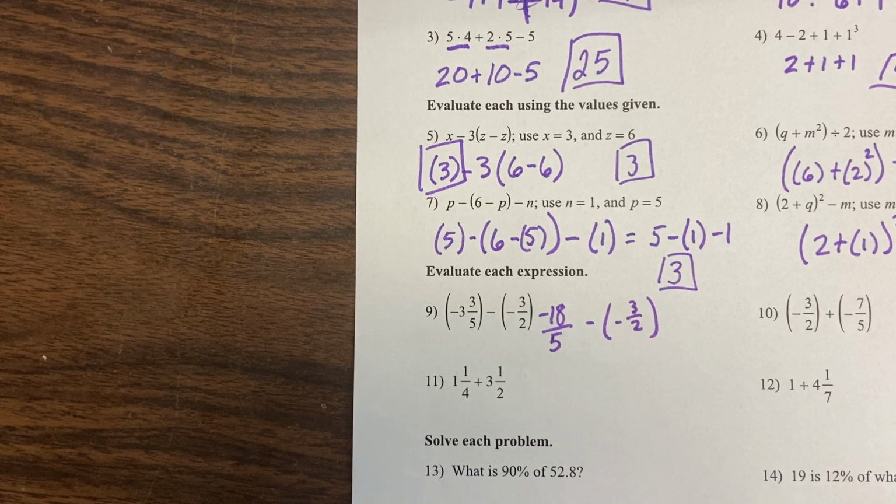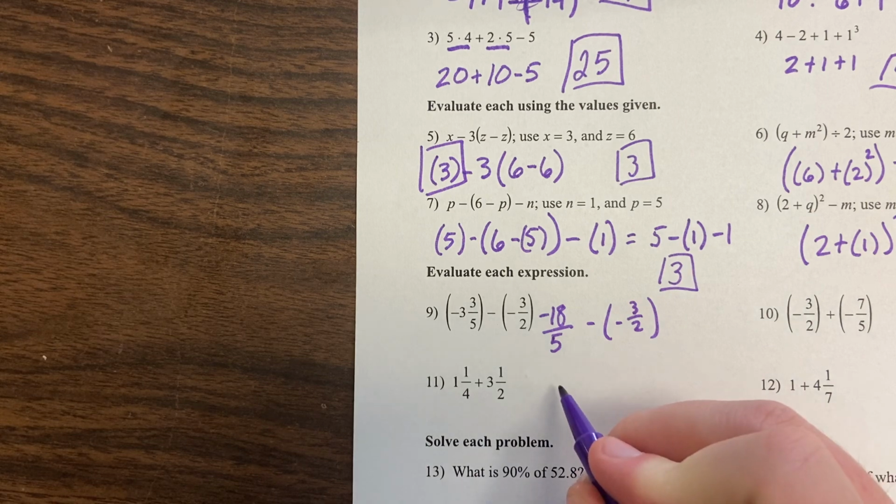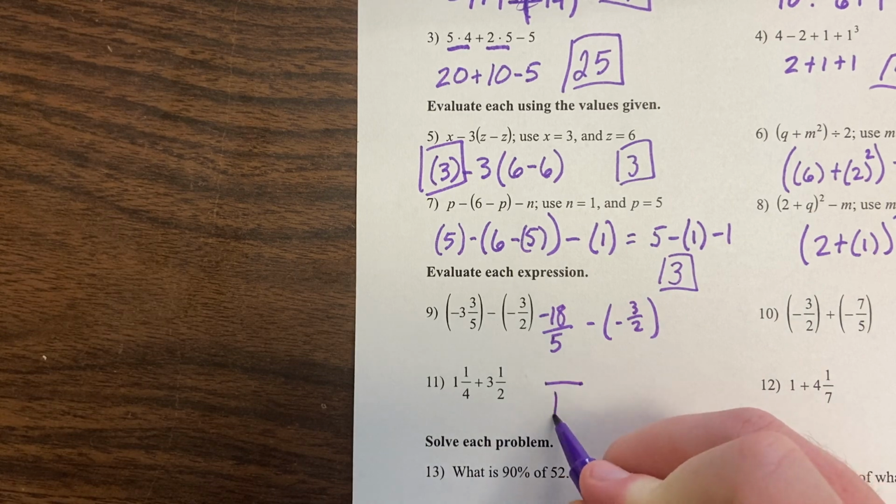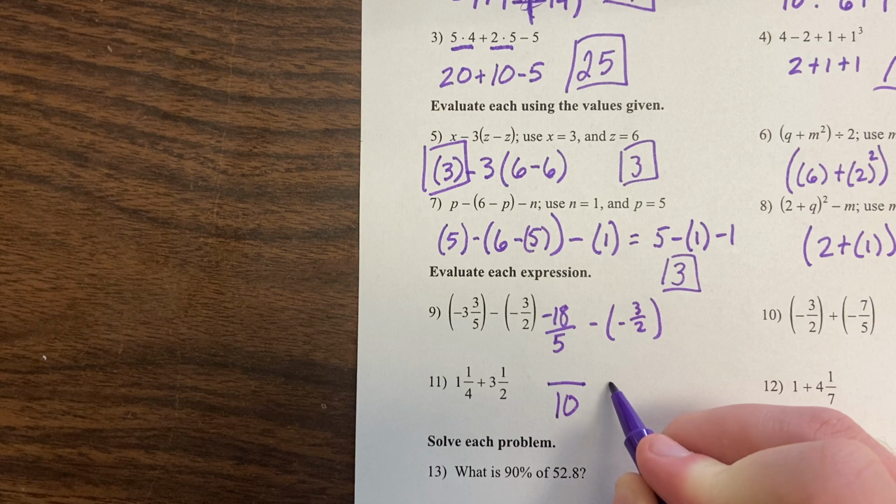Okay, so notice our denominators are 5 and 2. We need to find the LCM of 5 and 2 to find a common denominator. A nice denominator we could use here is 10. 5 and 2 both go into the number 10.